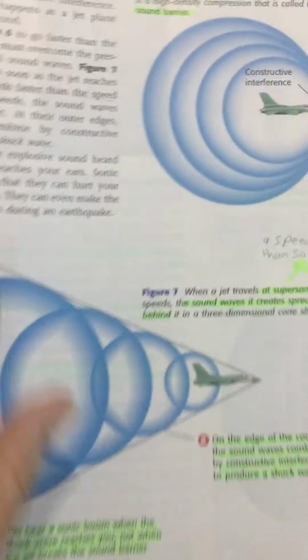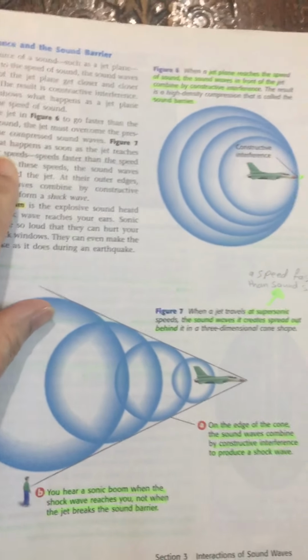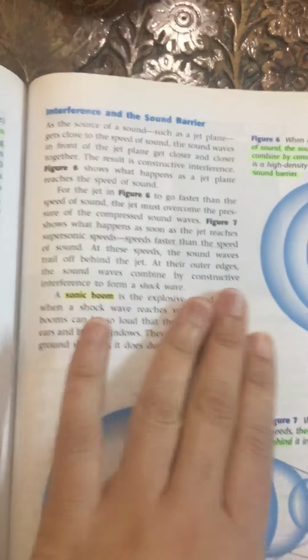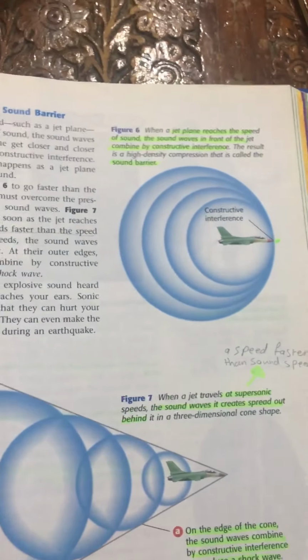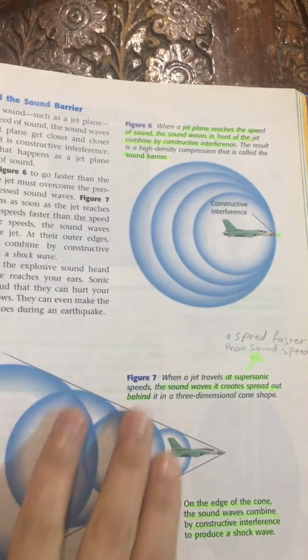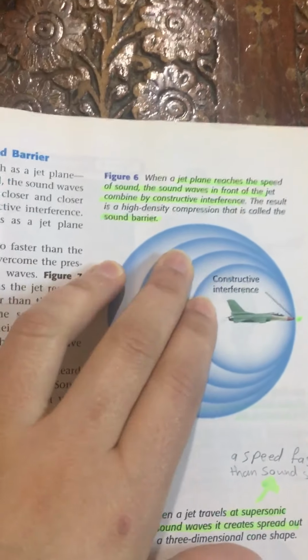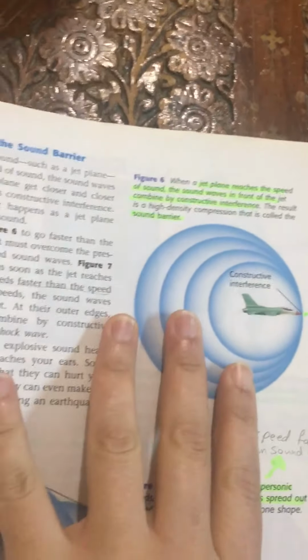Now, this is something about the jet planes, okay? The interference and the sound barrier, how they use the destructive and constructive interference to move, how the jet planes move. Now look at this figure. I want you to study the figures only here.